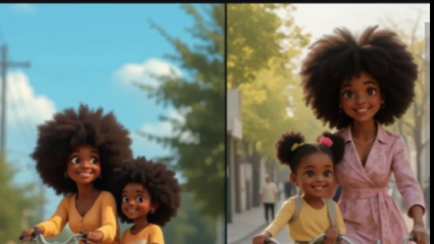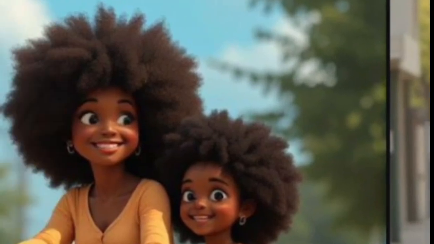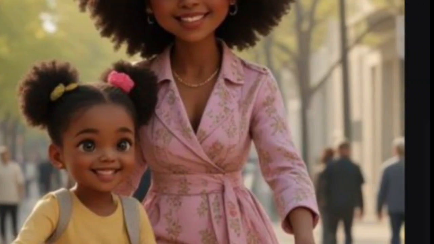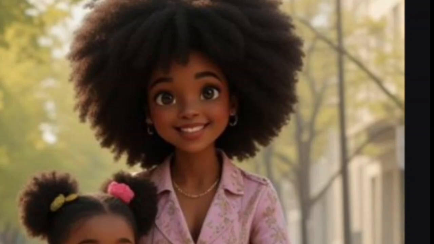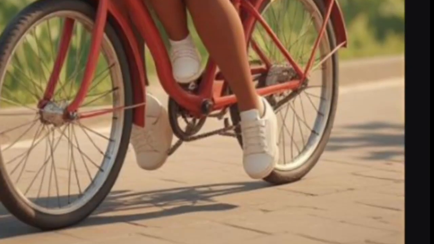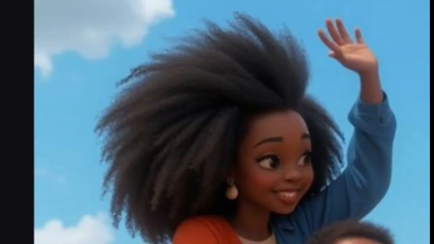Let's try out another one. Let me put the prompt. The image is loading. Now this is the image it gave me. This is the mother and the daughter riding a bicycle. Don't you think this is good? I love it. This is super beautiful. I love it.